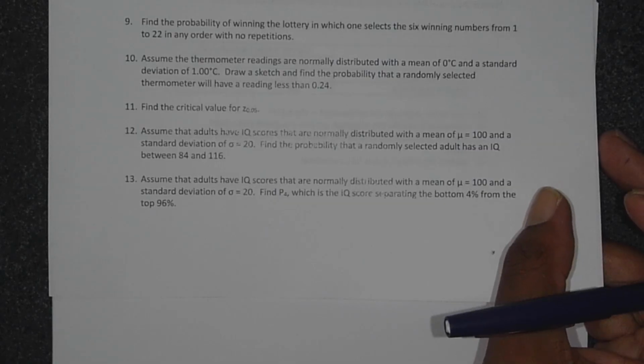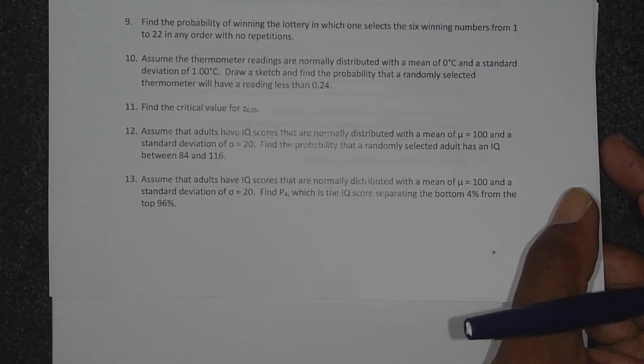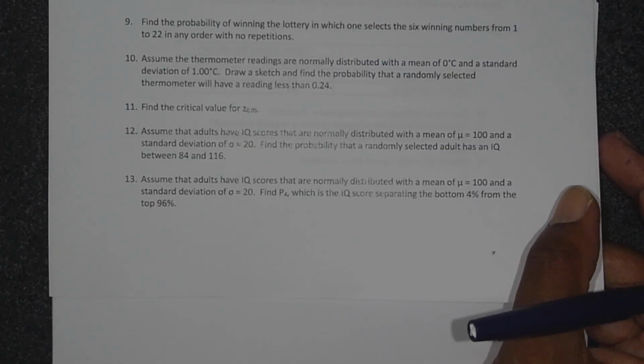Assume that the thermometer readings are normally distributed with a mean of 0 degrees Celsius and a standard deviation of 1.00 degrees Celsius. Draw a sketch and find the probability that a randomly selected thermometer will have a reading less than 0.24.